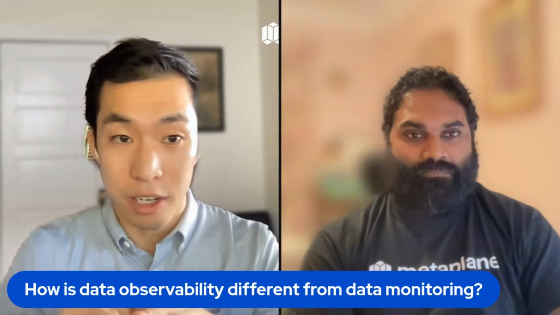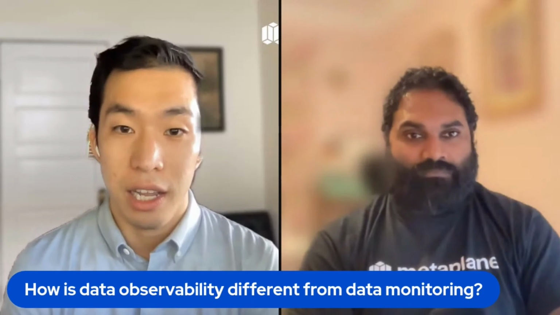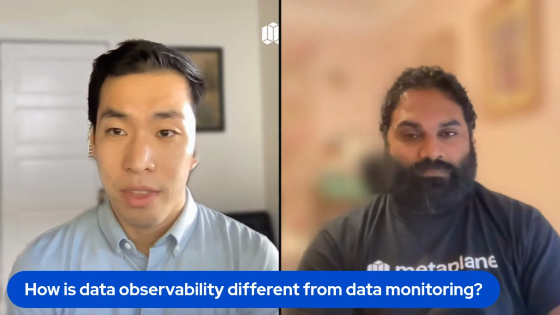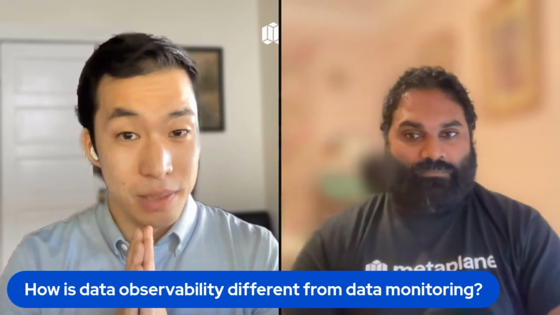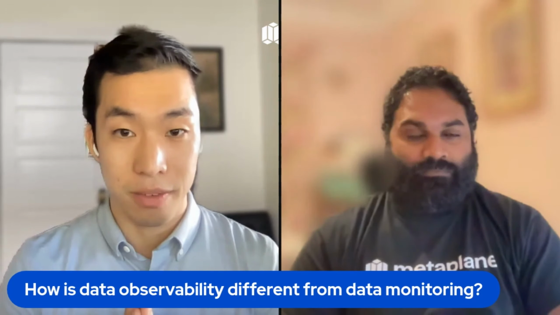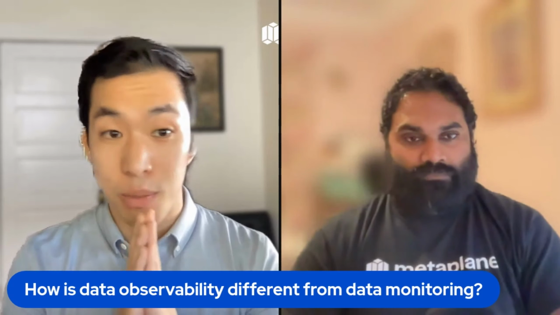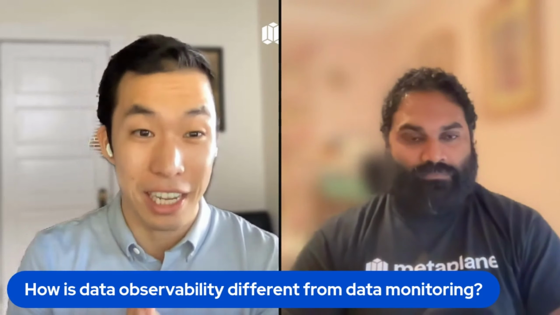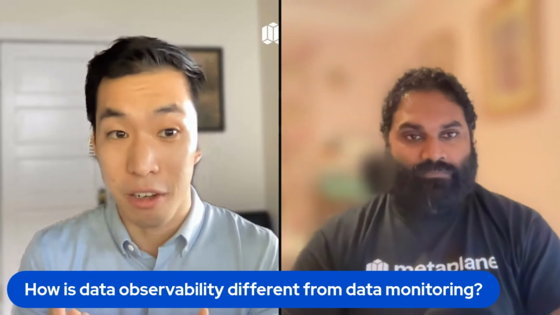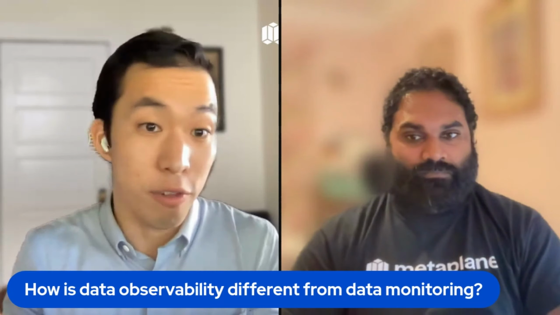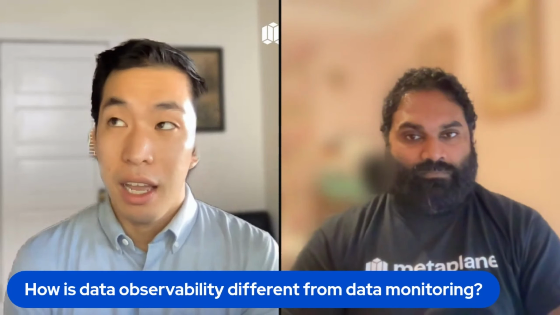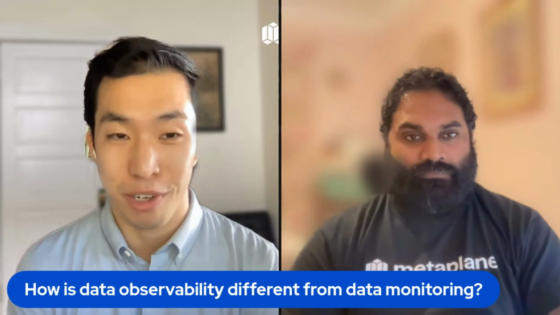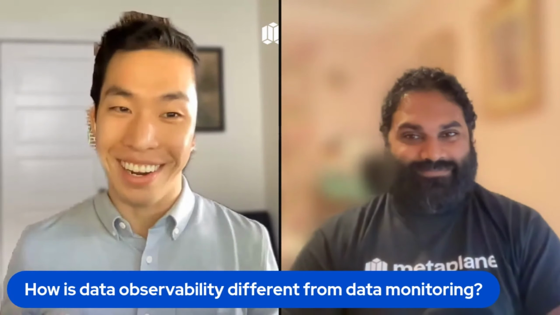However, you have to be aware that there are different connotations. In data monitoring, and David, you've written about this, when you're monitoring data, you're typically very explicit about what you're trying to monitor. Like, I want to monitor this specific business metric. I want to monitor the freshness of this specific table and be alerted if something goes wrong, for example. And in contrast, data observability takes a more greedy approach where we want it all, right?